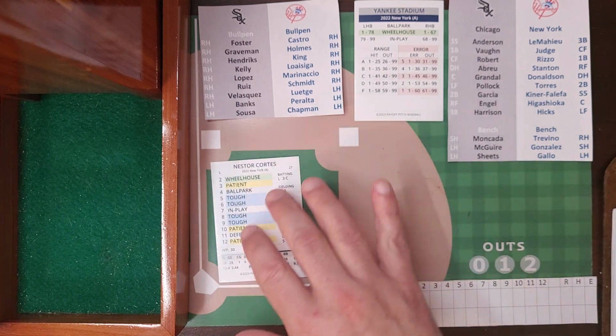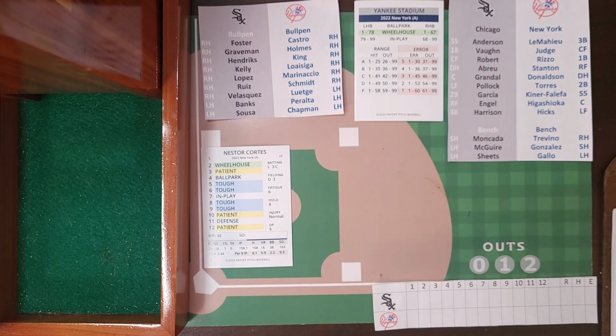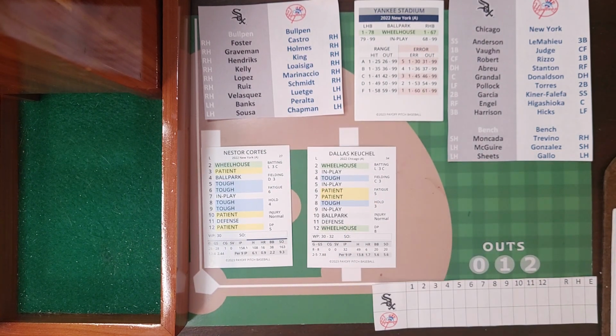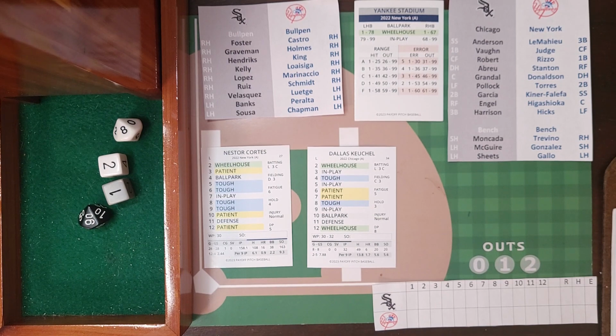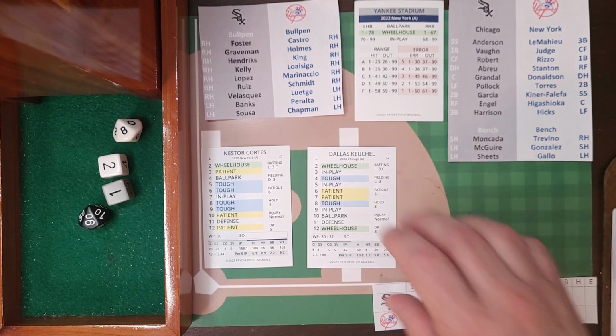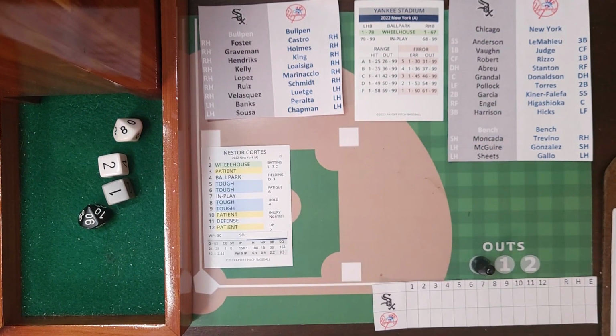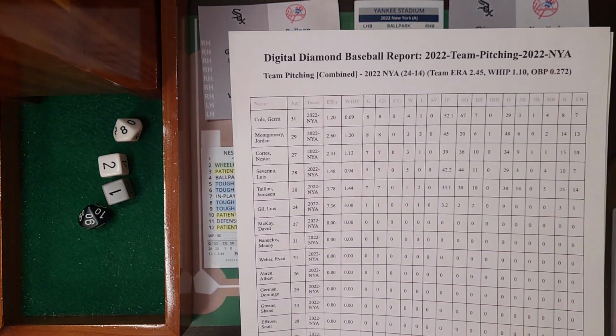Starting pitchers for today's game: for the Yankees, it is Nestor Cortes, and for the White Sox, it is Dallas Keuchel. Battle of lefties. Got our dice, New York Yankee colored dice, or themed dice, I guess you could say. And I've got the stats that I printed off from Digital Diamond.